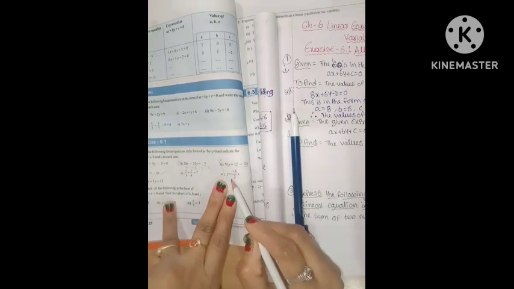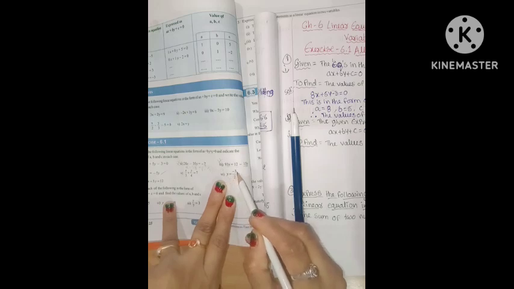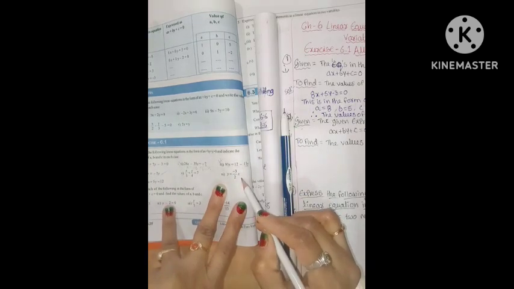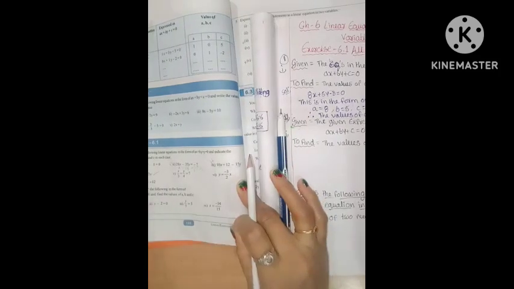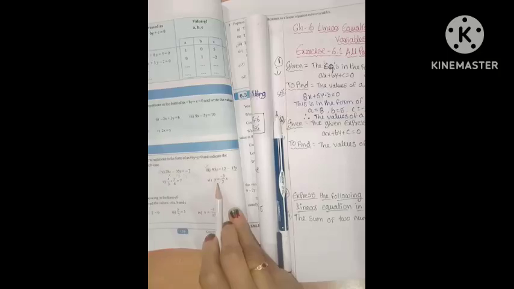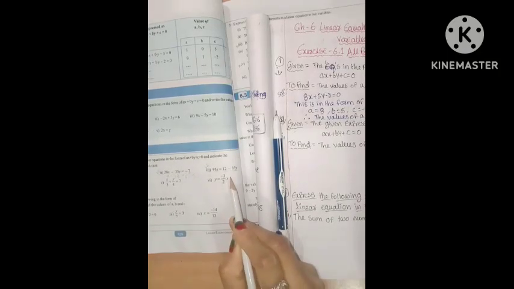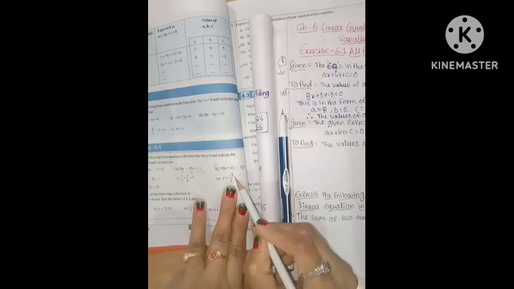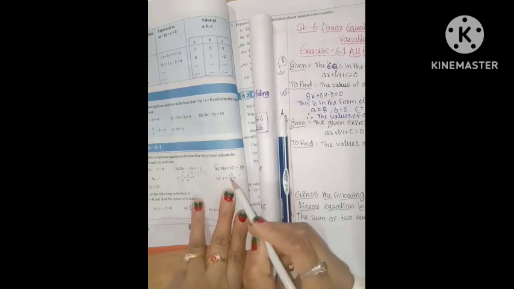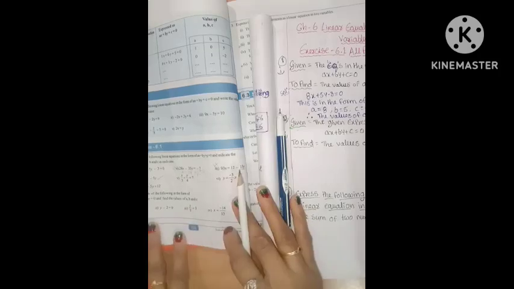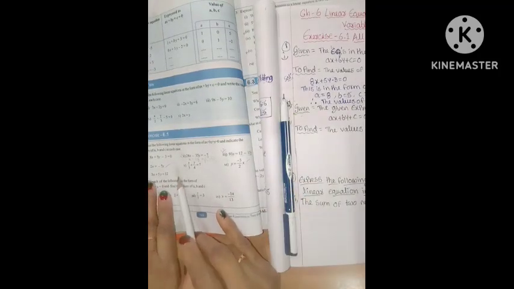Next, sixth question. y equal to minus 3 by 2x. What are the a, b and c values in this equation? A equals 3 by 2, b equals 1, c equals 0. No constant term, so c is 0. Here after equal there is the a term, so it is transposed before equal, so plus 3 by 2. Are you understood? Next, seventh question.